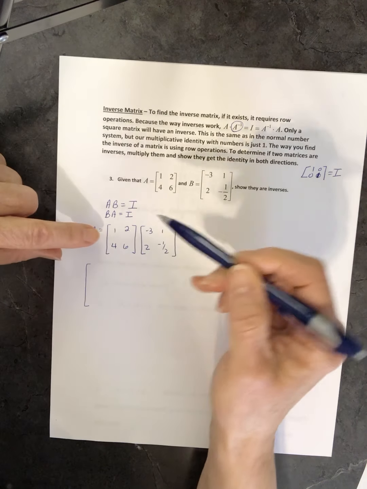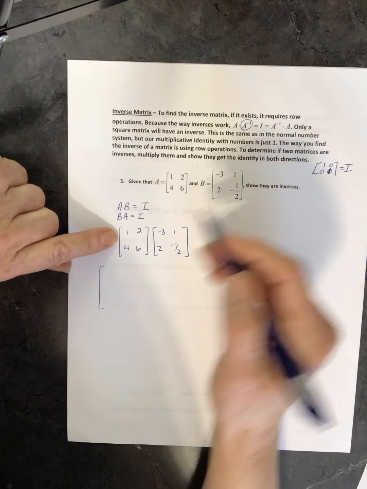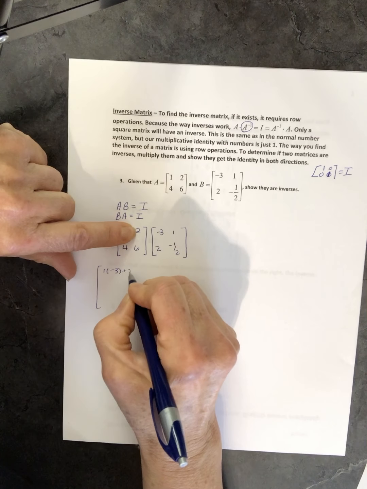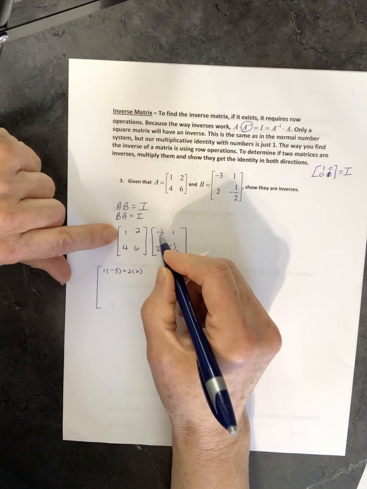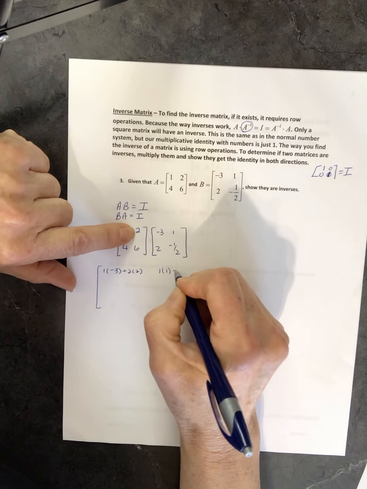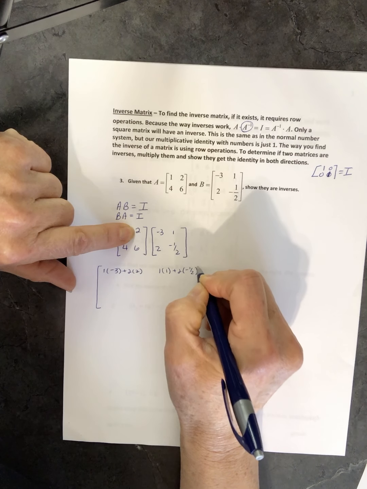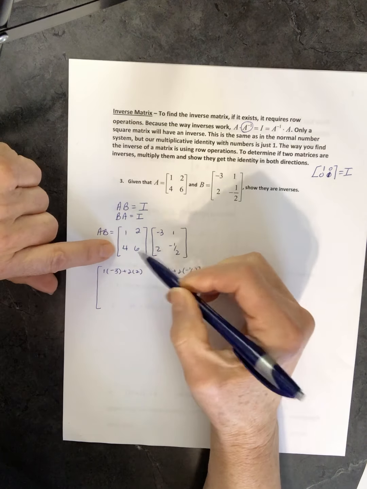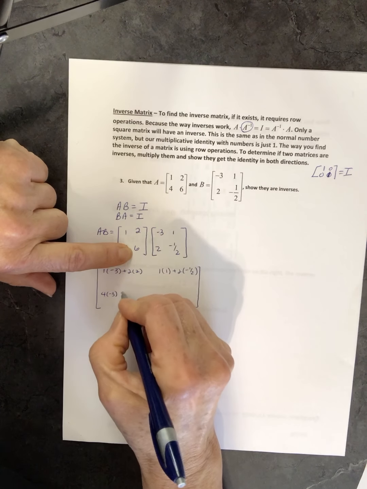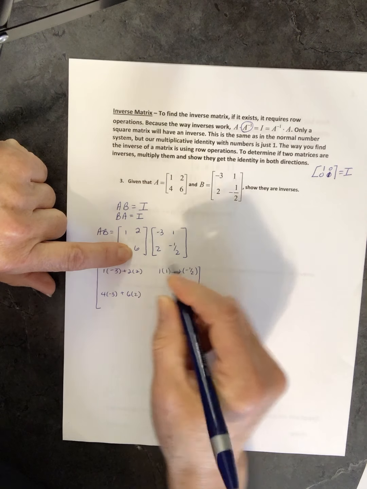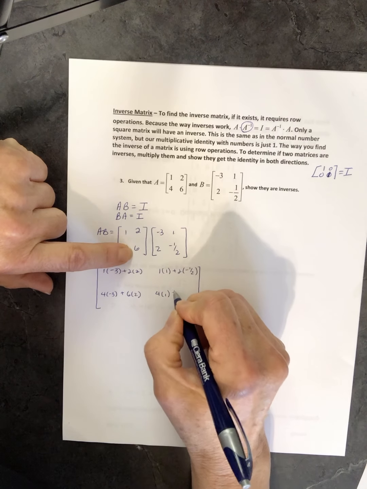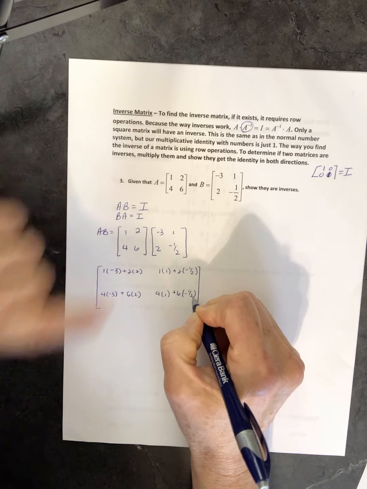We already learned how to make products, so we're going to use that same idea. I have 1 times negative 3 plus 2 times 2, and then 1 times 1 plus 2 times negative 1/2. Then I'll move down to the 4 times negative 3 plus 6 times 2, and then 4 times 1 plus 6 times negative 1/2.